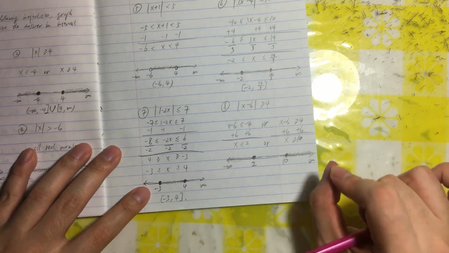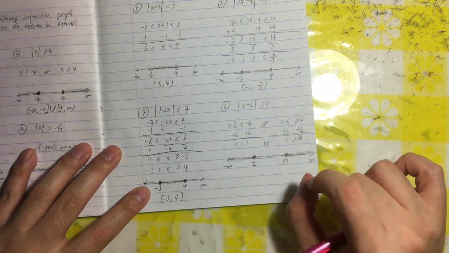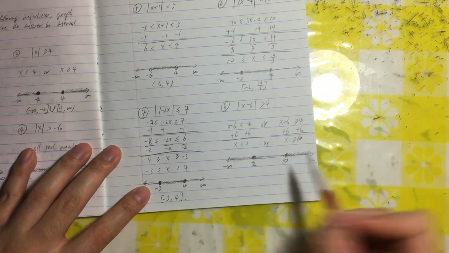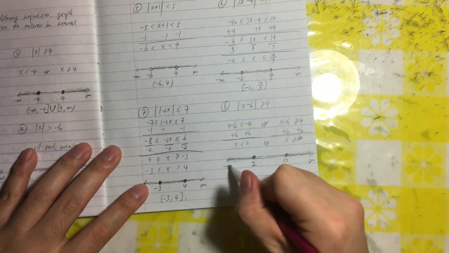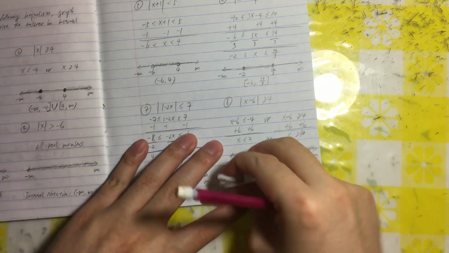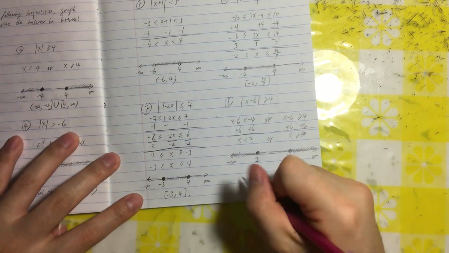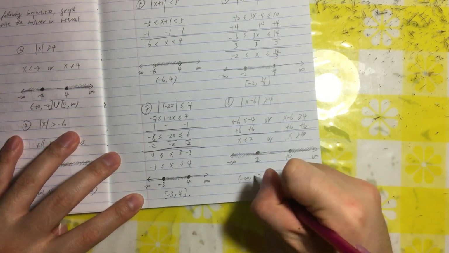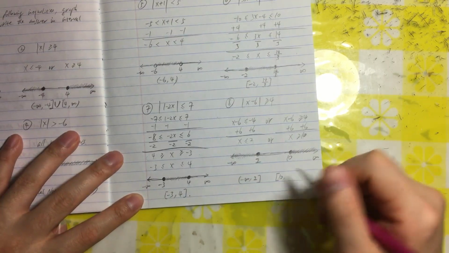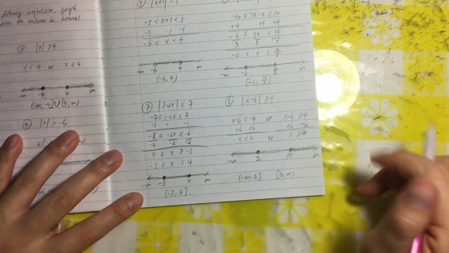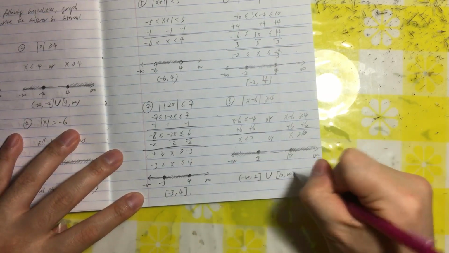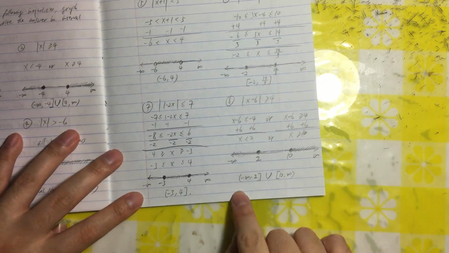Next, let's write the solution using interval notation. Let's look at the shaded region here. There are two regions. For the first region, the left endpoint is negative infinity. The right endpoint is 2. 2 is included. For the second region, the left endpoint is 10. 10 is included. The right endpoint is infinity. If there are multiple intervals, put union in the middle. That's the solution using interval notation.